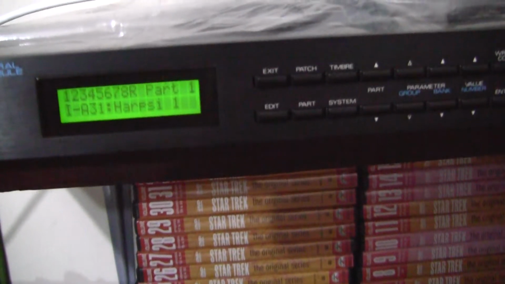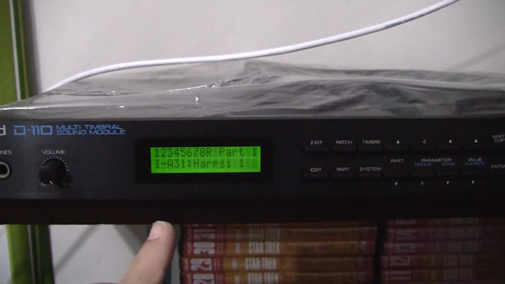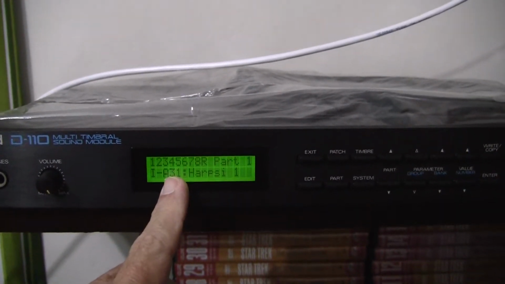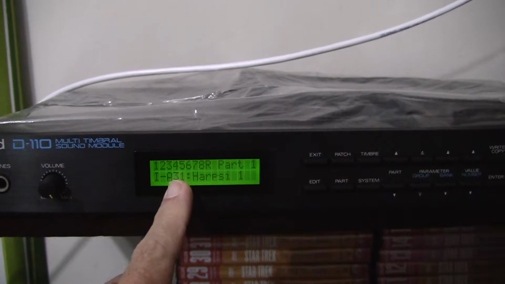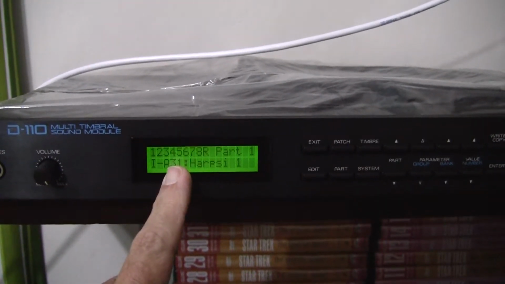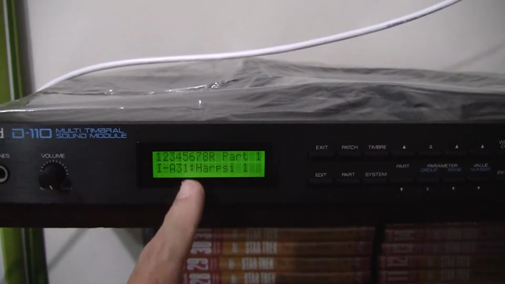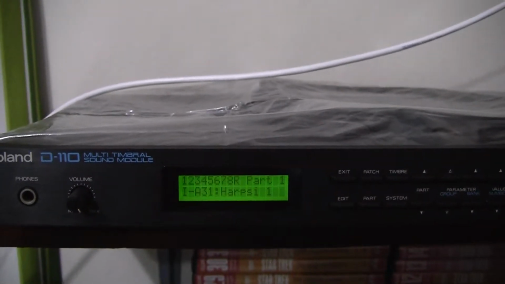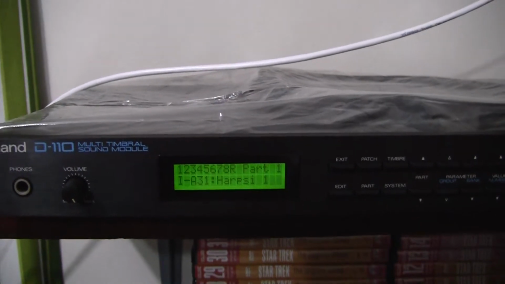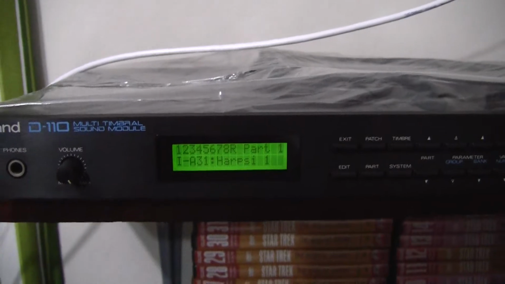A31. What number would we want to program in here for A31? The A group means it's in the first 64. The 3 means you take one number less, 2, multiply it by 8 and add this number here. So twice 8 is 16 plus 1 is 17. So you then have to subtract 1 because the numbers go from 0 to 127 instead of 1 to 128. So the number we want to set to select the harp is actually program number 16.